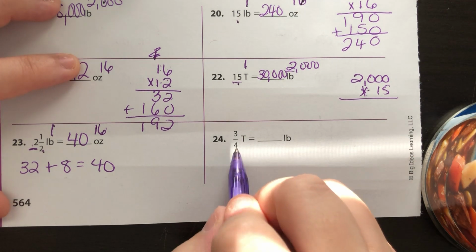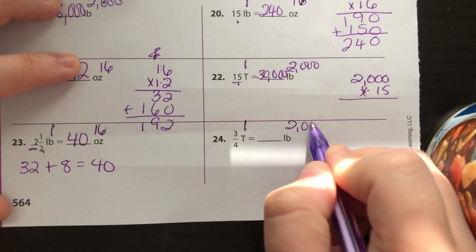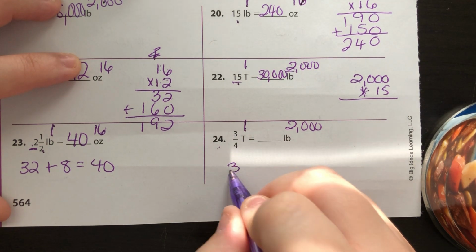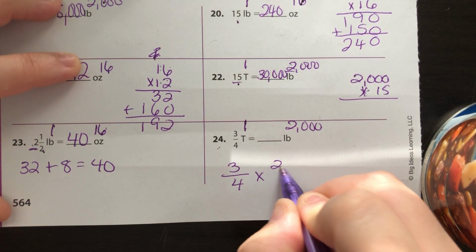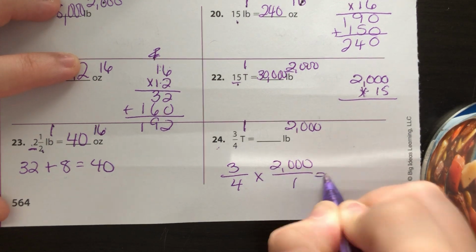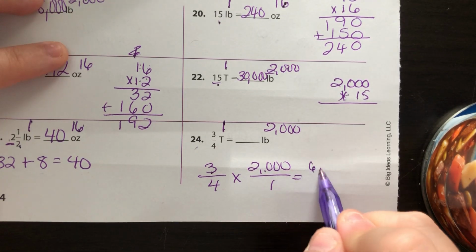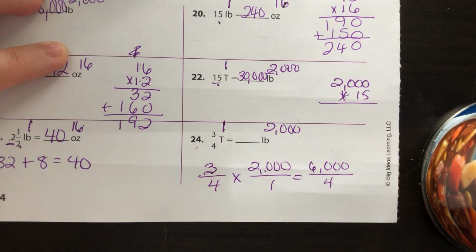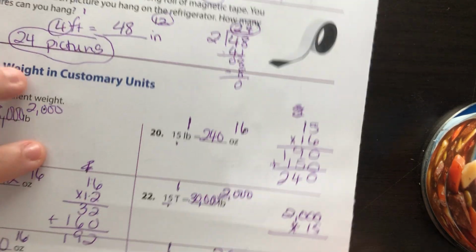For here, 1 ton is 2,000 pounds. There is no whole number here, so I just have to multiply by that fraction. So it's 3/4 times 2,000. 3 times 2,000, that's 6,000, because 3 times 2 is 6, and I add the 3 zeros. And on the bottom, 4 times 1 would be 4. So now I have to divide.